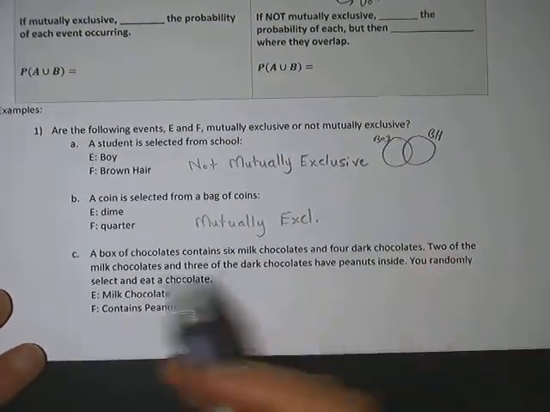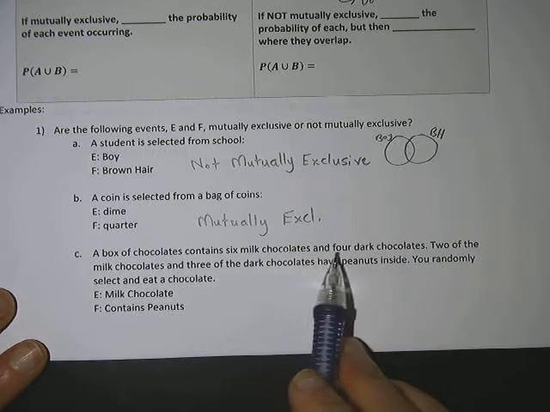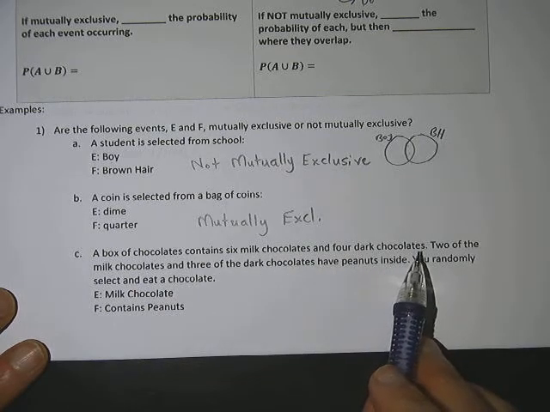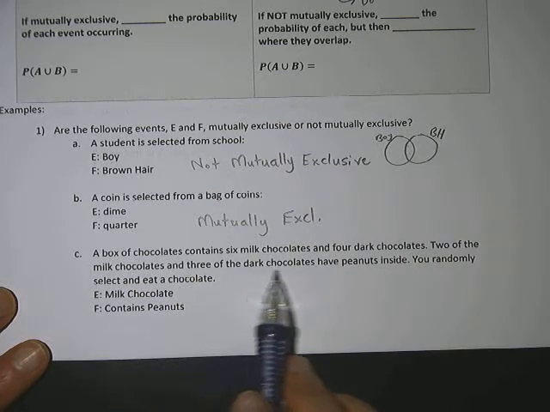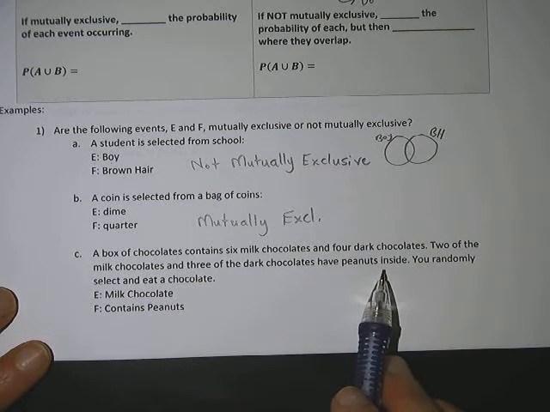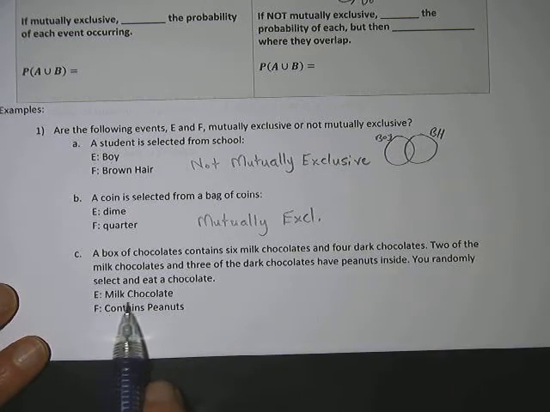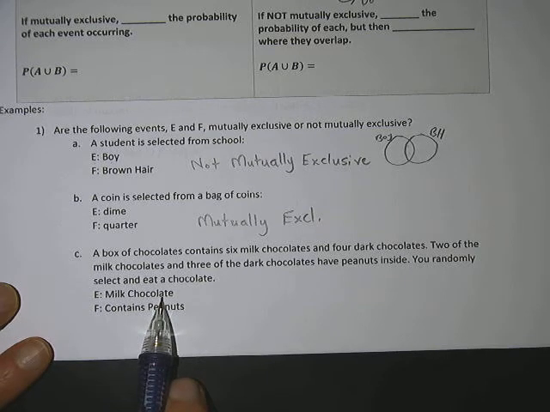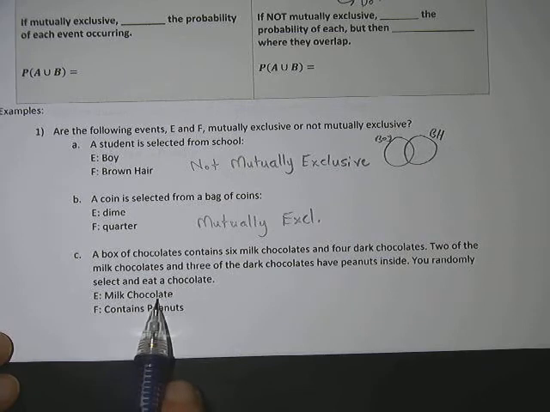And then the last one, it says a box of chocolates contains 6 milk chocolates and 4 dark chocolates. 2 of the milk chocolates and 3 of the dark chocolates have peanuts inside. You randomly select and eat a chocolate. So the events that we're looking at is milk chocolate. So you pick out one, and you're looking at milk chocolate, and then if it contains peanuts.